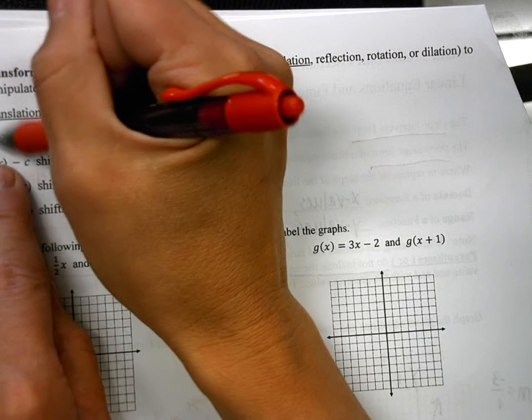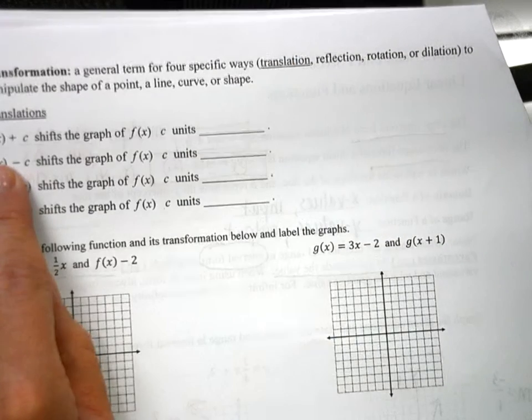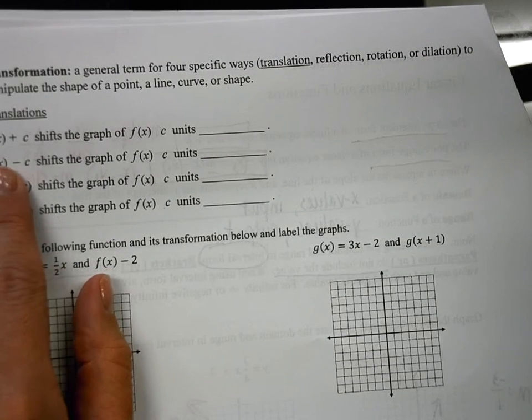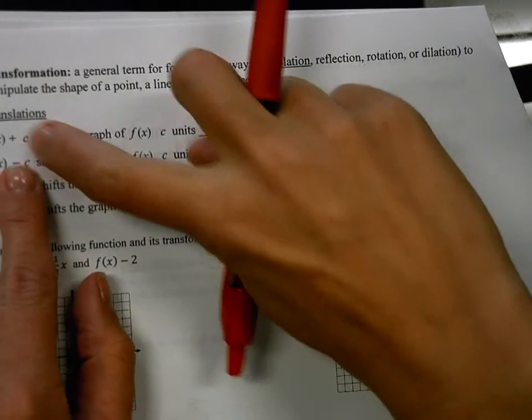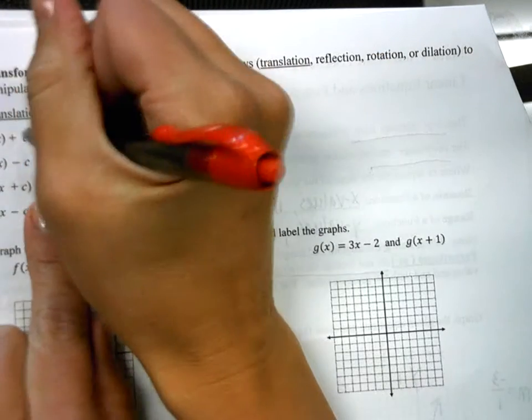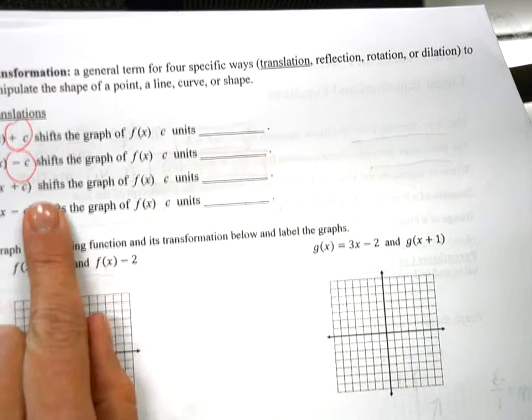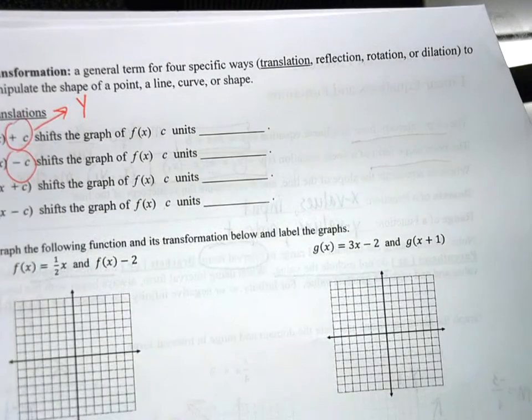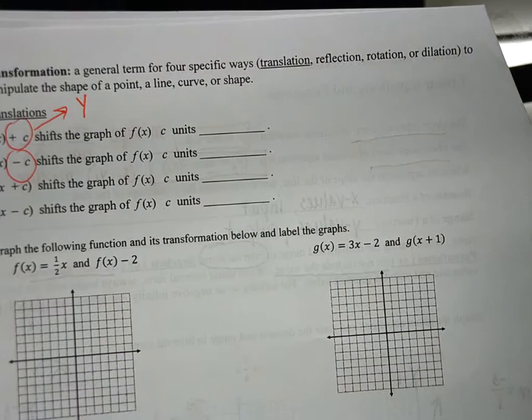whatever's with f of x here, this is dealing with the x value, okay? Where the end part is always dealing with the y. And so when it says that you're adding c here, this part is dealing with the y, okay? When you're shifting. And so if it's saying add c, how do you think I'm going to shift it?